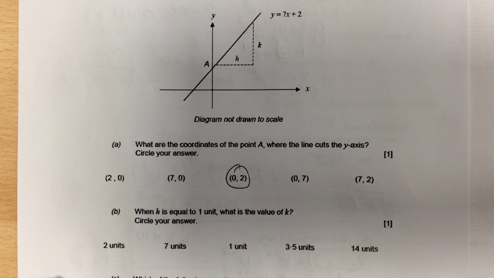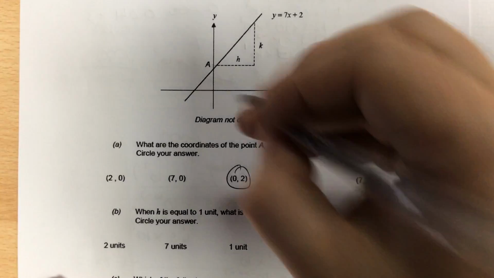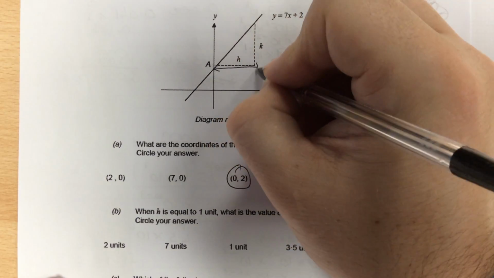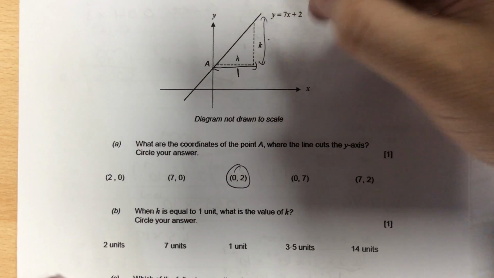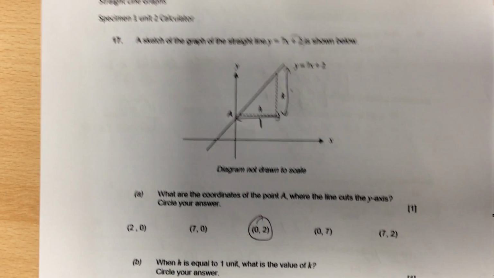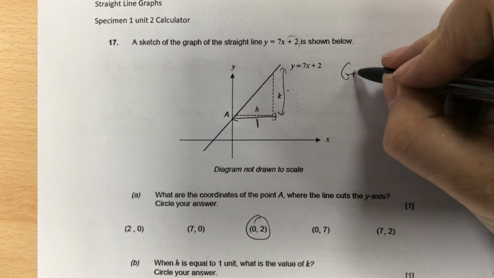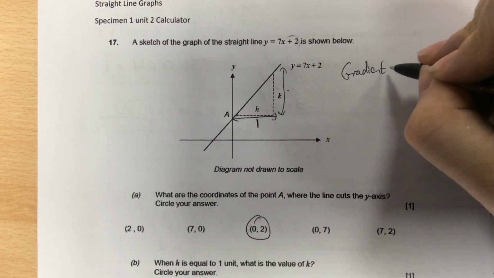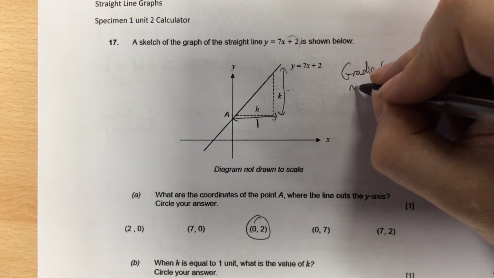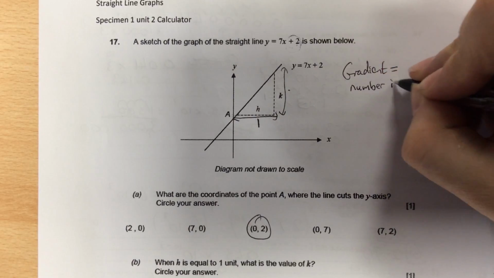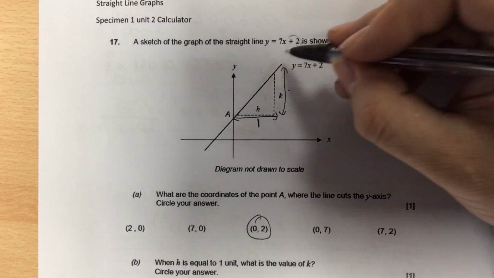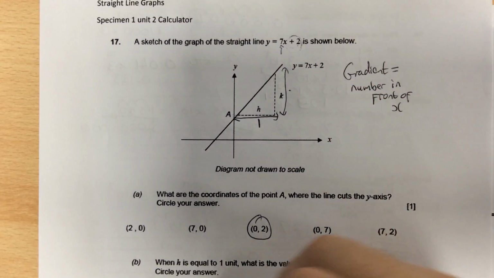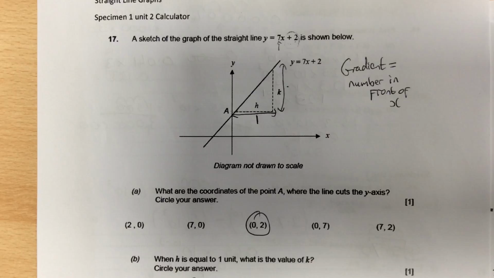When h is equal to 1 unit, what is the value of k? H is telling me for every one it goes across, how many is it going up? That is the steepness of the line, and that's how you work out the gradient. The gradient is how steep the line is, and the gradient is the number in front of x. So it's the coefficient of x. In this case, the coefficient of x is 7. So the gradient, the value of k, is going to be 7.